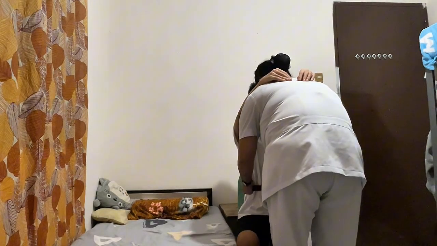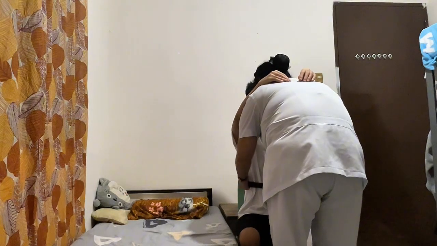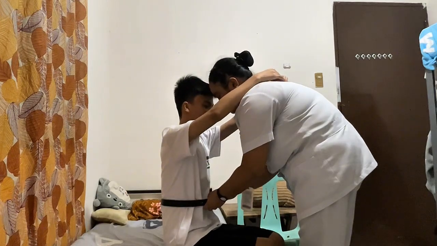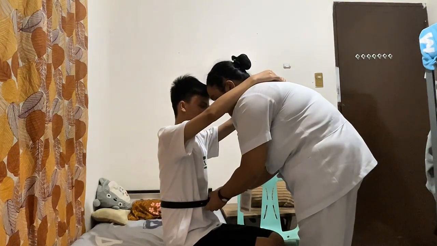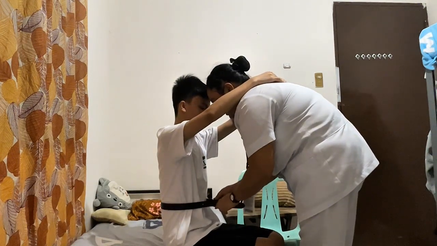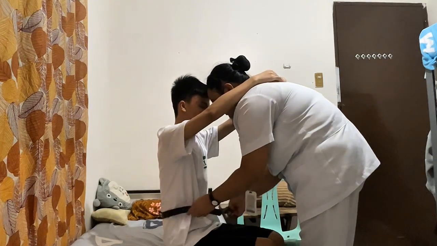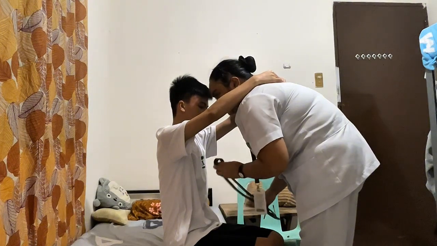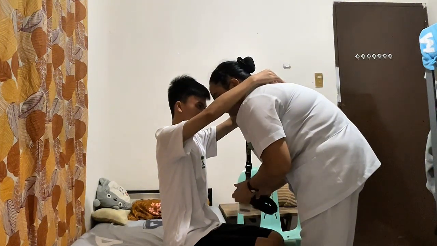Then move the patient carefully from chair to bed. Then unbuckle the transferring belt. Then I will ask the patient to remove his arms from my back.